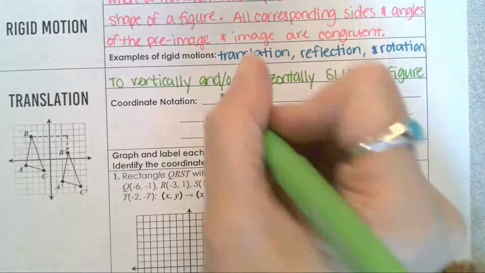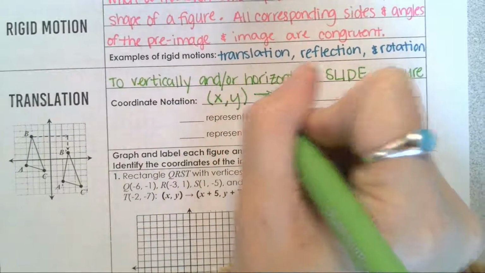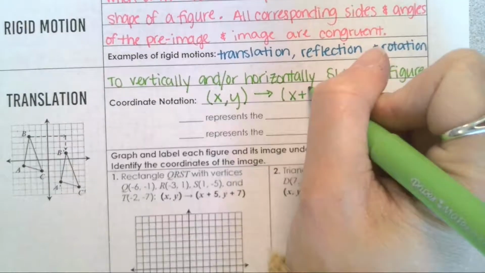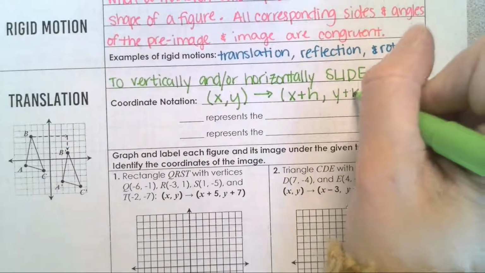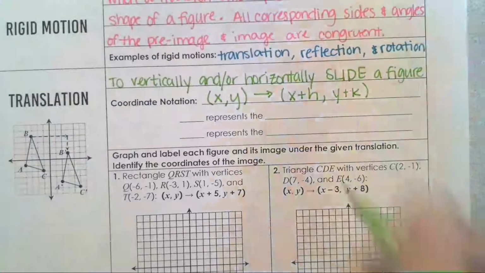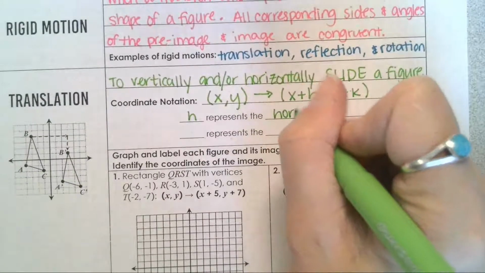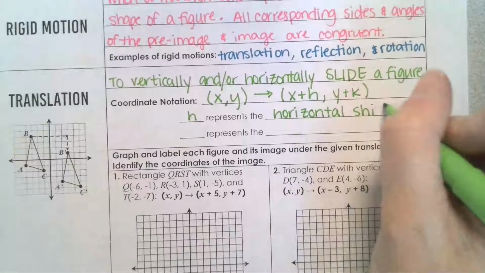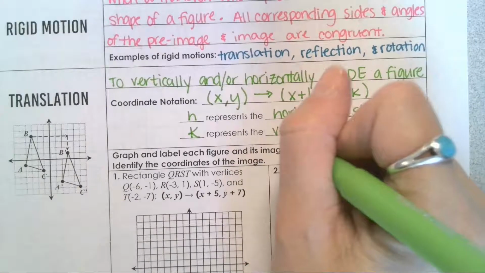Coordinate notation. So for each point, you know that you write your points as x comma y. For each point, we're going to take x and add or subtract a number, and then y and add or subtract a number. H is going to represent the horizontal shift, and then K will represent the vertical shift.